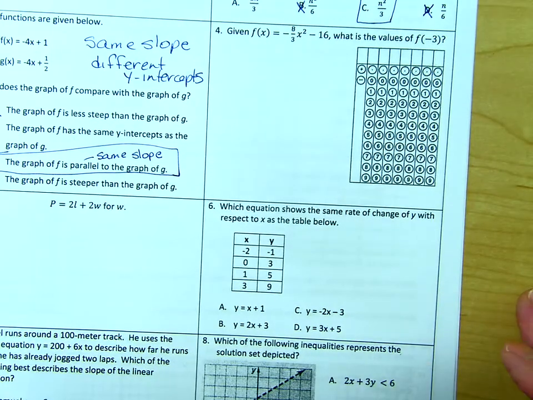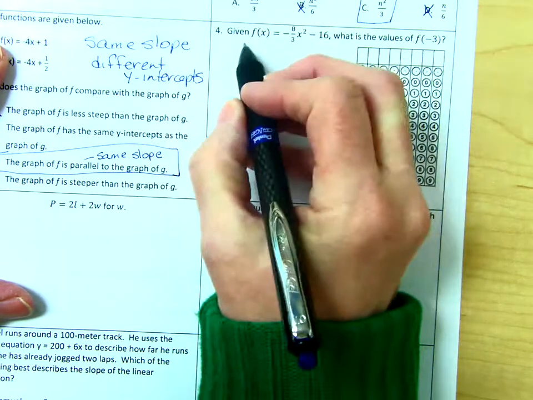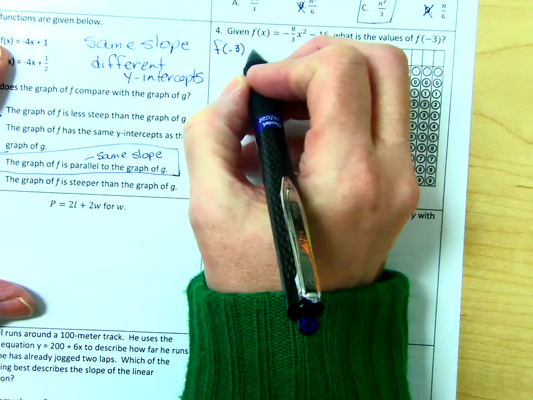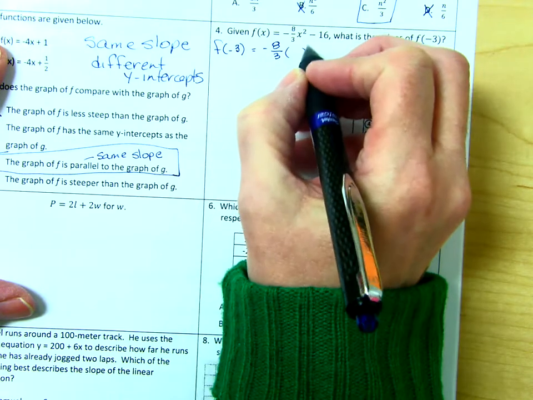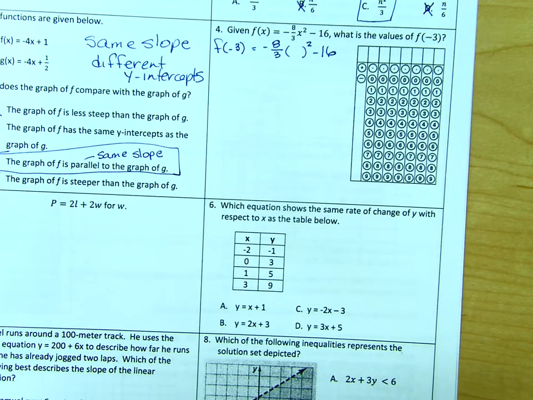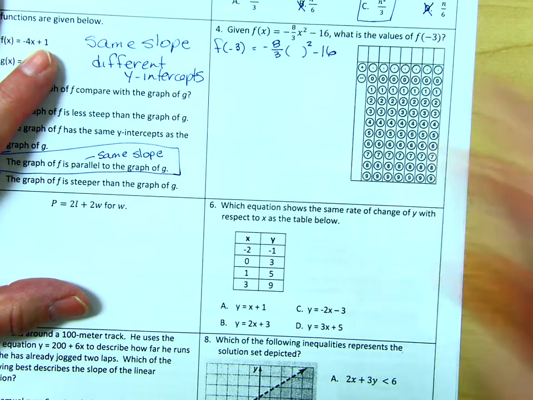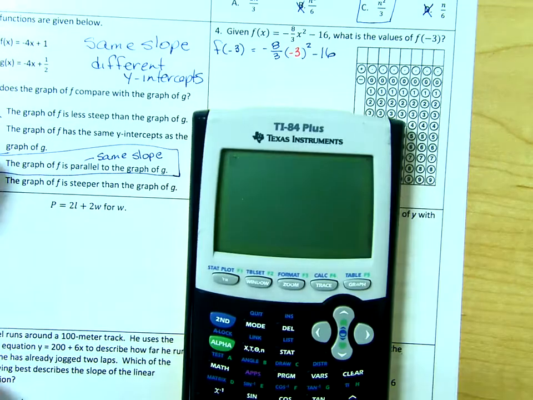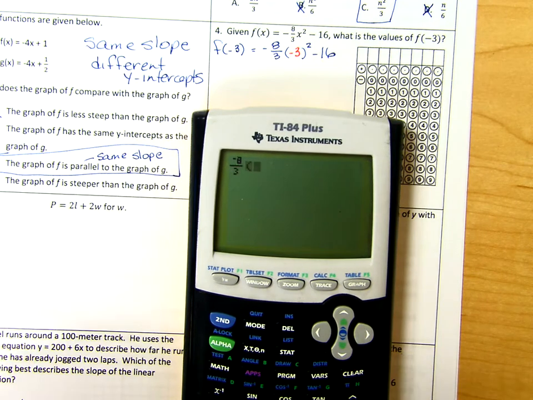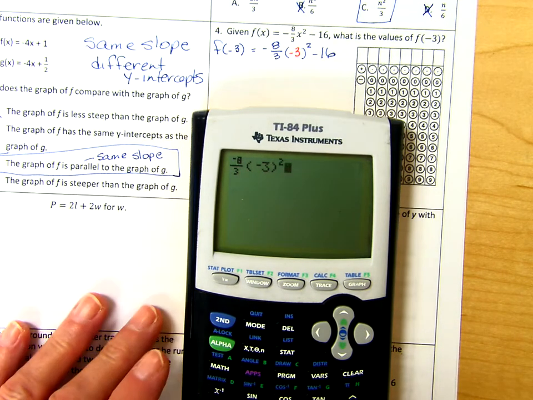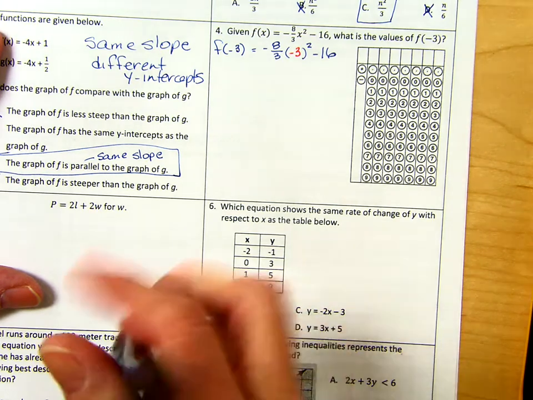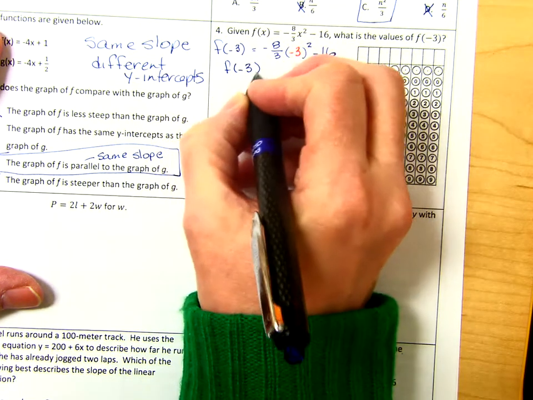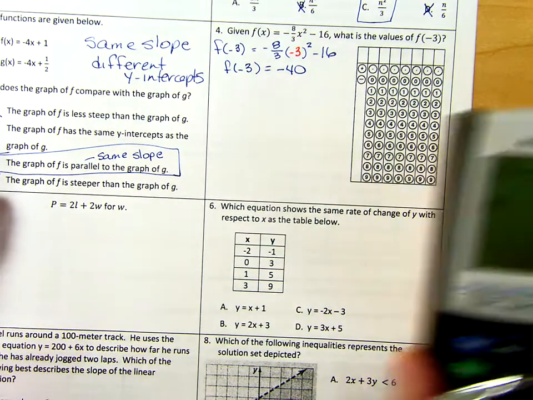For problem number 4, you have several ways to go about doing this one. You can take the original equation and substitute in the x value that they give you. So we set up a skeleton for it. They're saying that x is equal to -3, so right here I would put a -3, and type that into the calculator. What that would look like is alpha y equals, to get my fraction, and I would say -8 over 3, then in parentheses I put -3 and I'd square it, and then I would subtract 16 and I would get -40. So that's one way to use the calculator to get this particular answer.